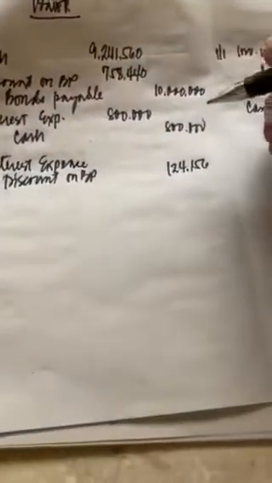Therefore, we will credit discount on bonds payable for 124,156, and our debit will be interest expense for 124,156. Note that we are adding to interest expense from our nominal because we're going back to the effective interest method.